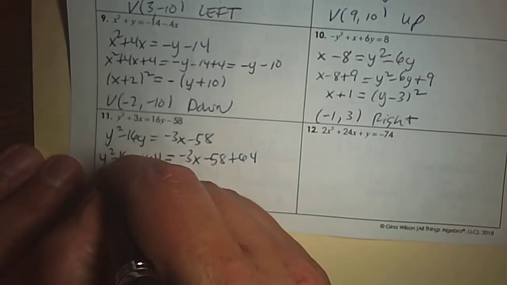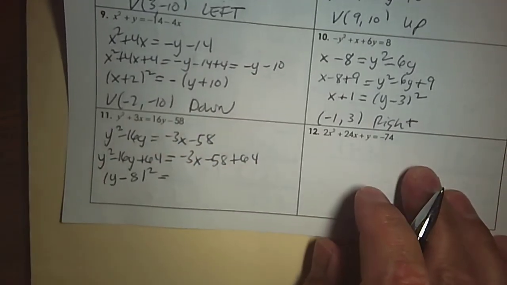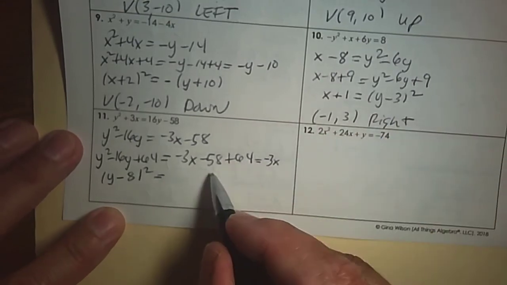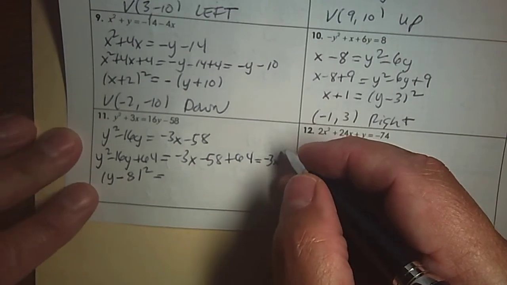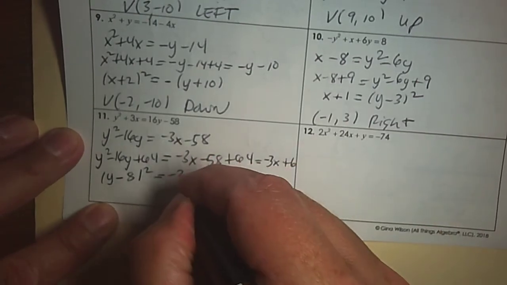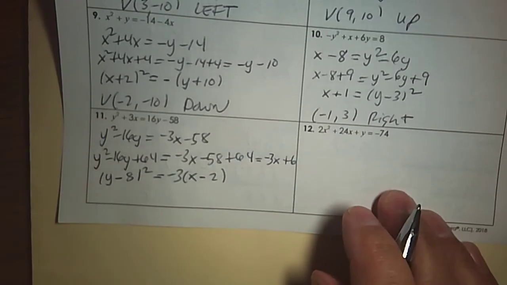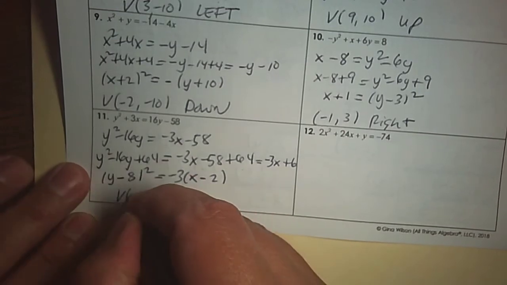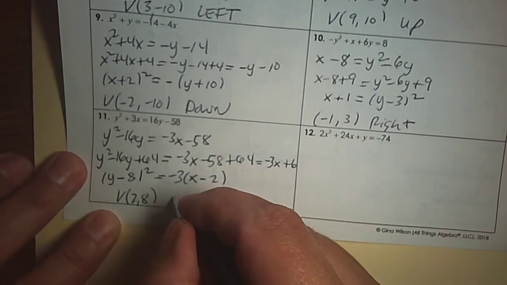The left side, factor it. That's y subtract 8 squared. The right side, well, if I combine these together, first of all, negative 58 and 64 is 6. And then factor out the negative 3. So be careful of that. That makes that negative now. So it's negative 2 when you factor it. And that's it. The vertex is at positive 2 and positive 8. And which direction does it go? It goes to the left.